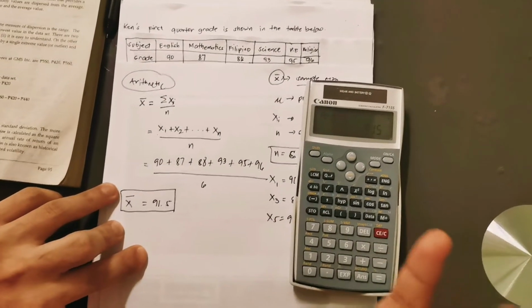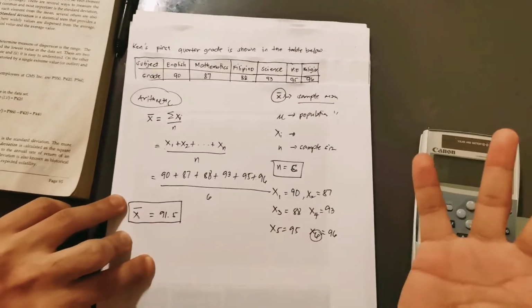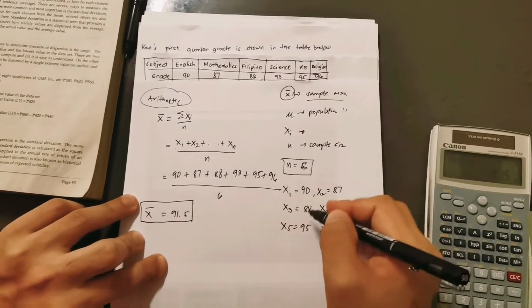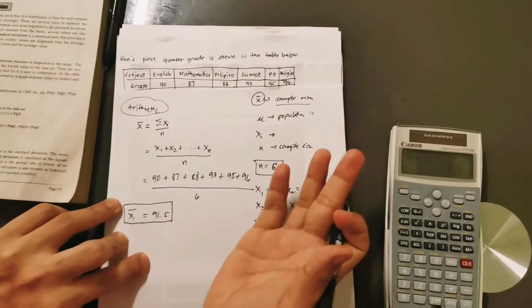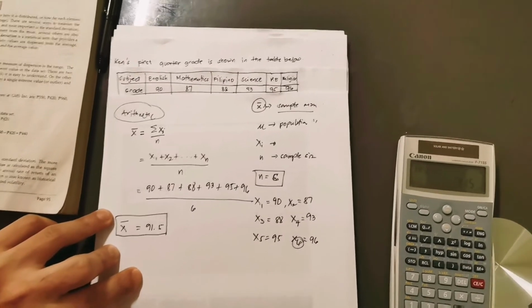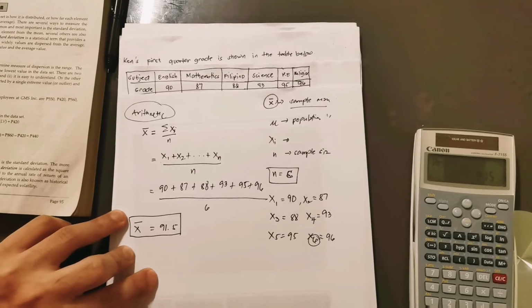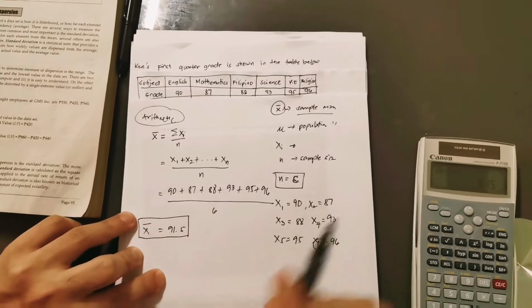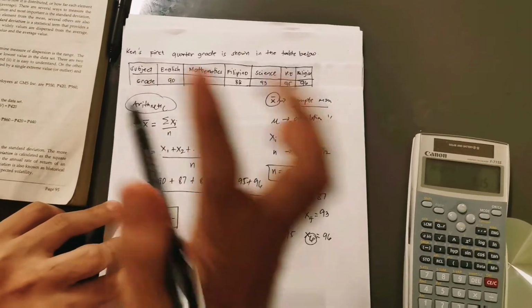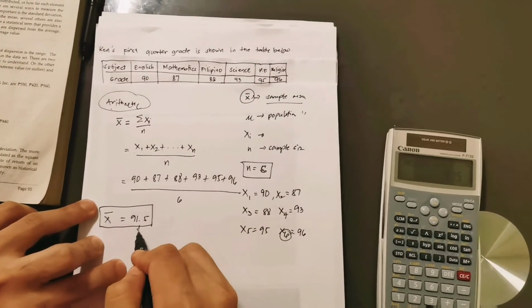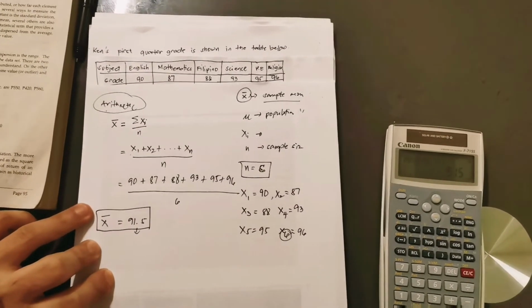Now, you might be wondering, when is the arithmetic mean applied? Arithmetic mean is applied when, for example, all these 6 subjects of Ken are all 3-unit subjects, so they will be treated equally, since all subjects have the same magnitude. That's why we simply add all the grades of Ken in the 6 subjects and divide by 6, applying arithmetic mean, and then we get Ken's average.